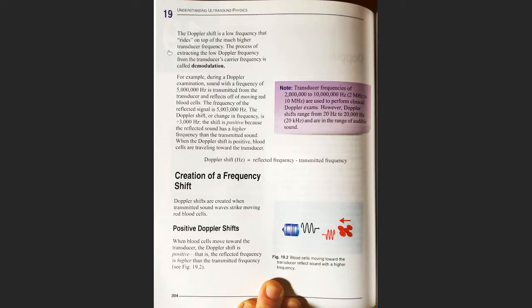The process of extracting the low Doppler frequency from the transducer carrier frequency is called demodulation. That's something I did a lot of when I was working in telecom. We talked about modulating signals and demodulating signals. For example, during a Doppler exam, sound with a frequency of 5 megahertz is transmitted from the transducer and reflects off moving red blood cells. The frequency reflected is 5 megahertz and then 3,000 hertz more, 5,003,000 hertz. The Doppler shift, or change in the frequency, is the plus 3,000 hertz. The shift is positive because the reflected sound has a higher frequency than the transmitted sound.